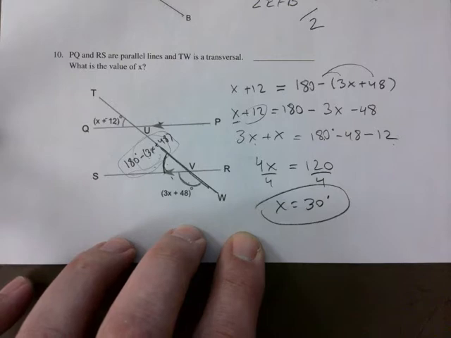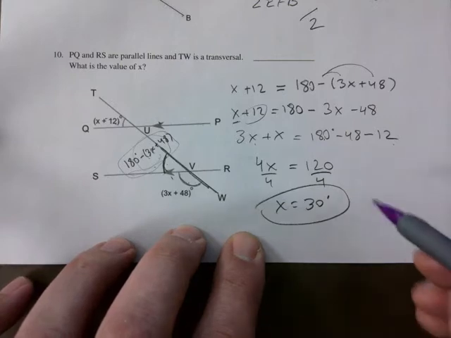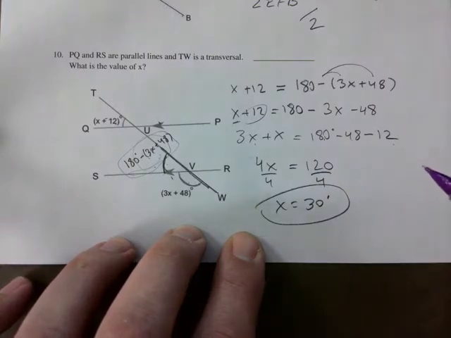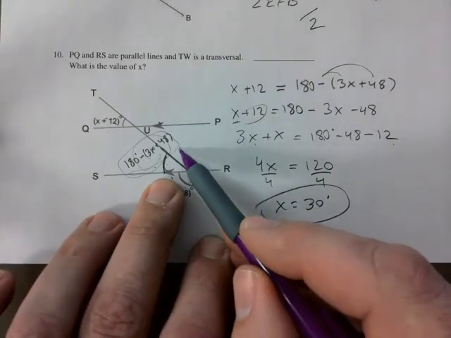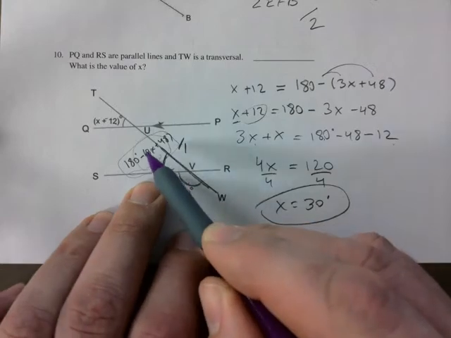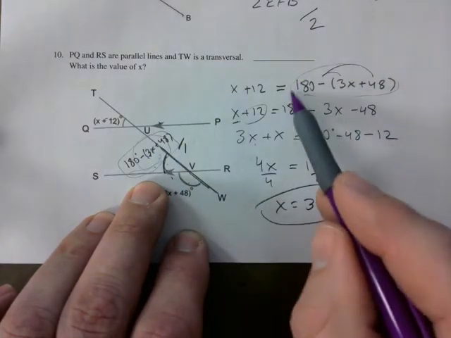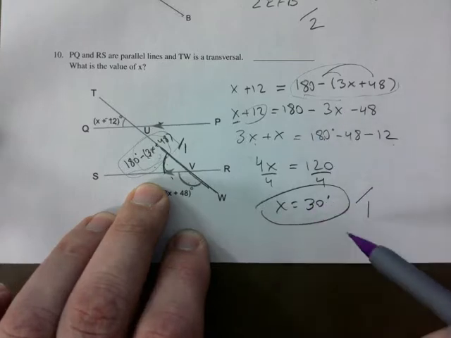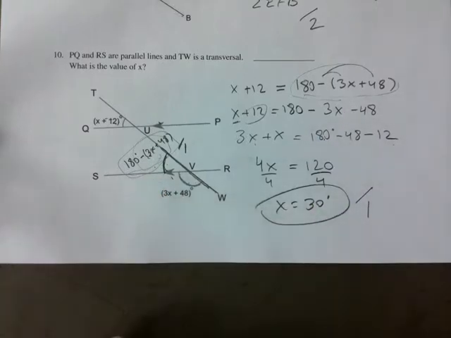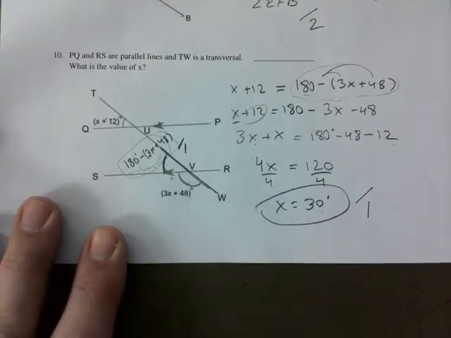I would say that this would be worth 2 marks. So I would say that you get 1 mark for coming up with this expression here, and then another mark for doing all the work and coming up with the 30. So 2 marks total for that question.